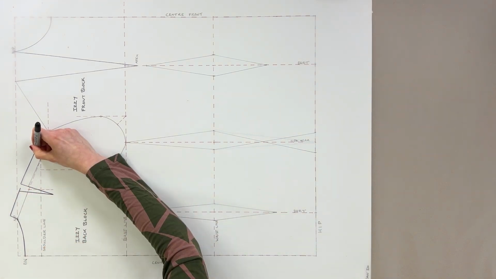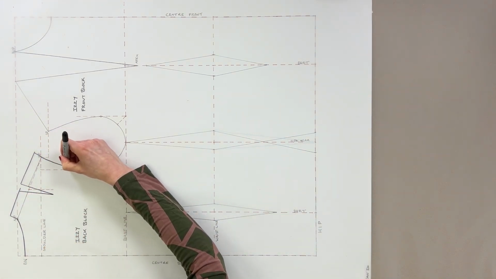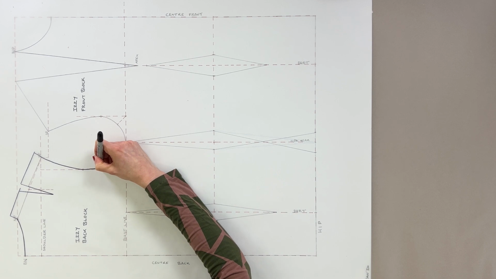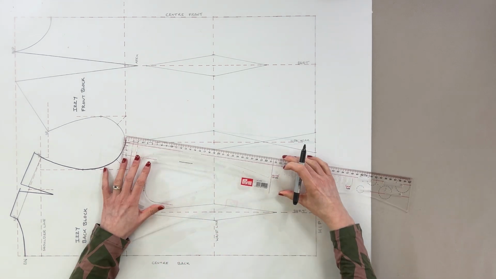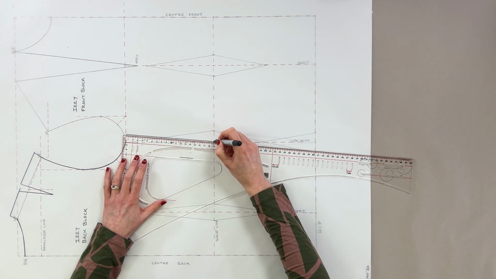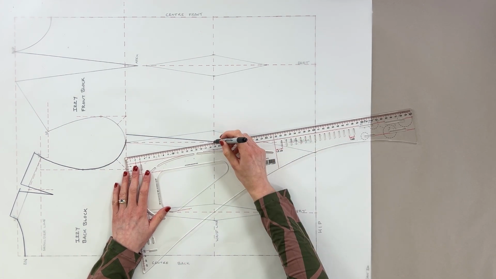Draw in the arm side. Again, we're not attaching a sleeve to this block, we're just checking the block is correct. So we sew it up, so no seam allowance is required at this point. Then draw in your 1.5 centimeter seam allowance to your side seam.